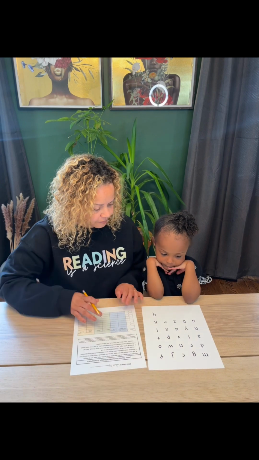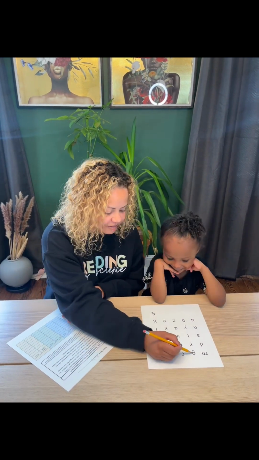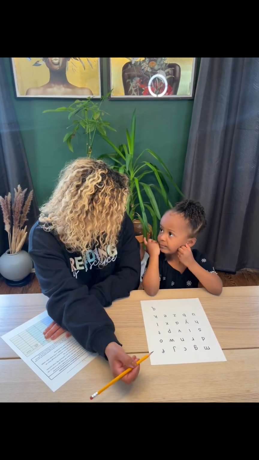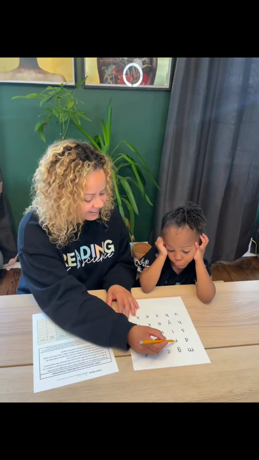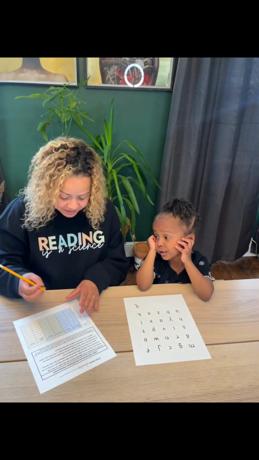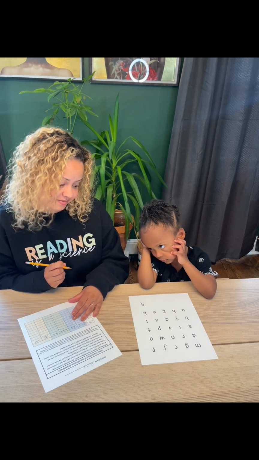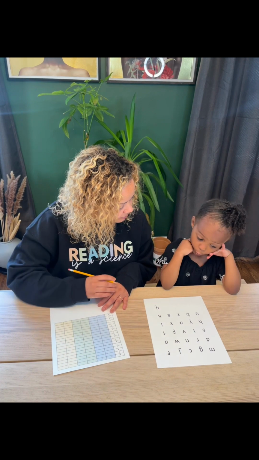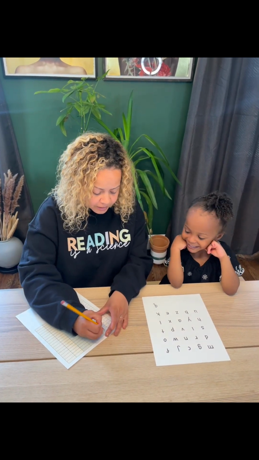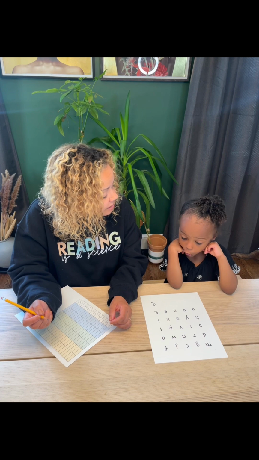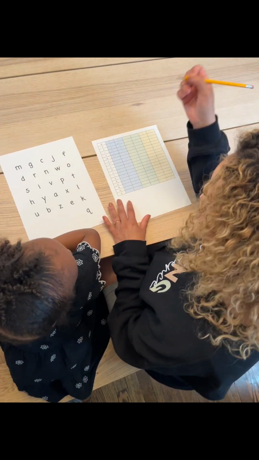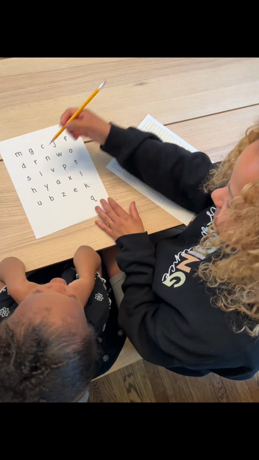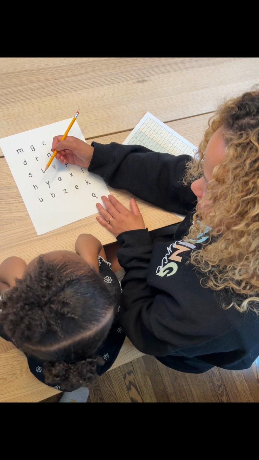What's the name of that letter? What letter is that? R. What sound does R make? R, r, R, r, r, r. You got it. What's that letter? O. That's correct. What sound does O make? What letter is this? P. Yeah, that's a P. What sound does P make? Do you know this one?